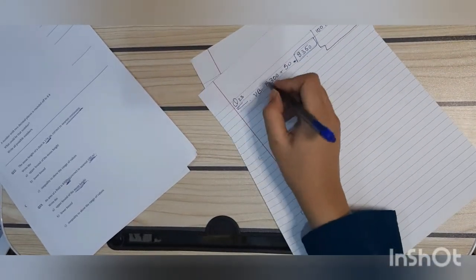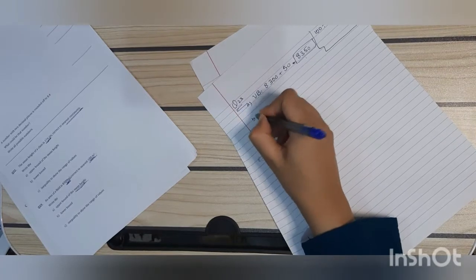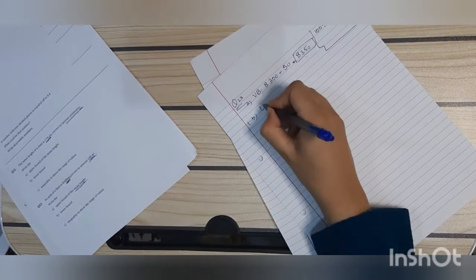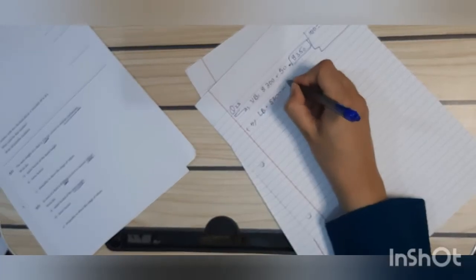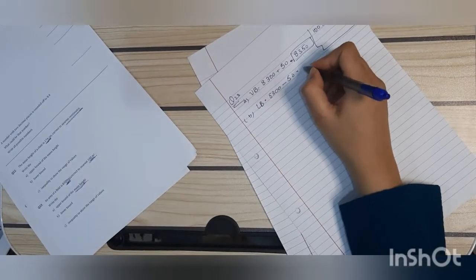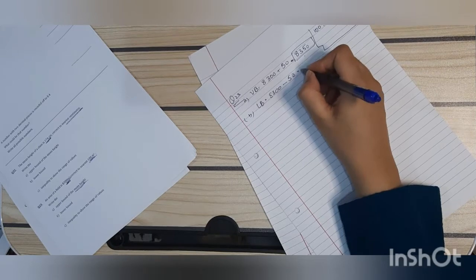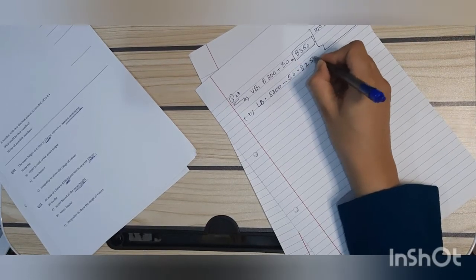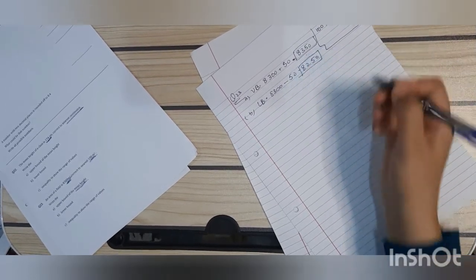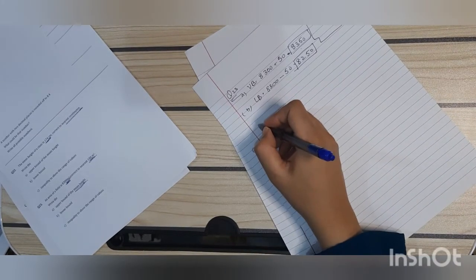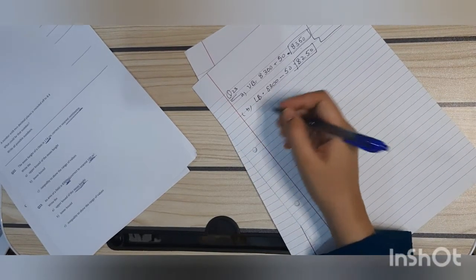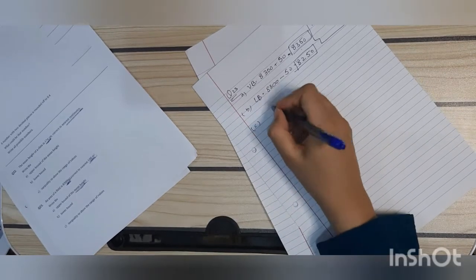Then they have asked for the lower bound. For the lower bound we subtract 50 from the area, and we get 8250. This is the lower bound. Next part is the inequality to show the range of values. How are we going to do this?